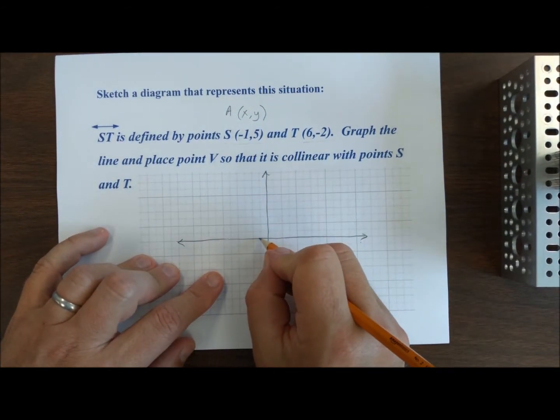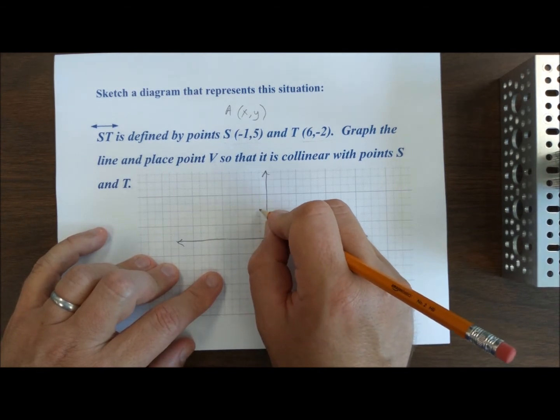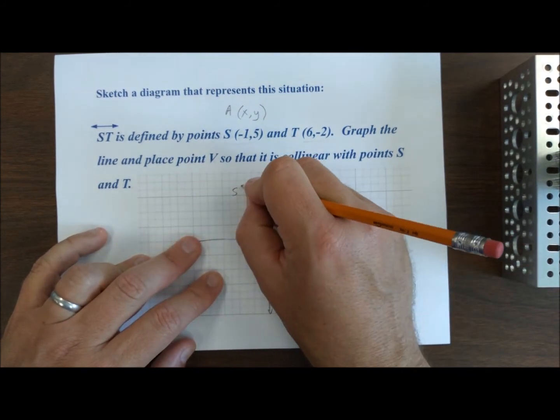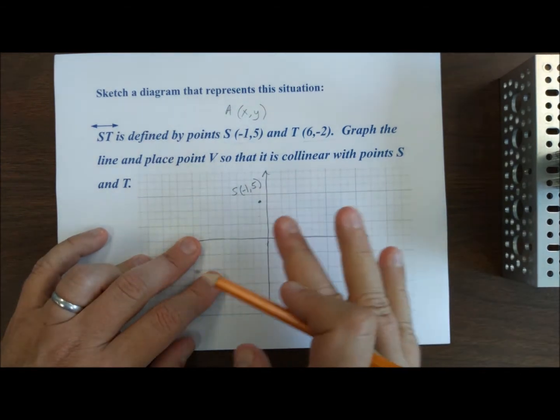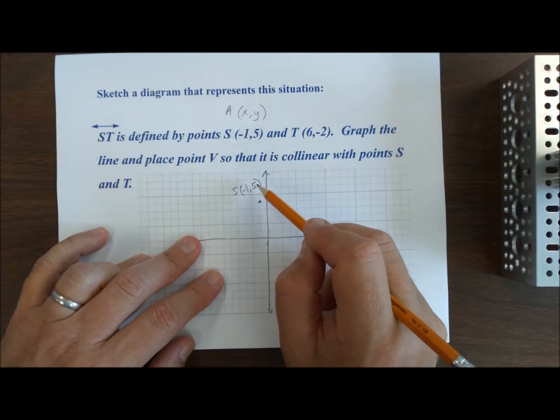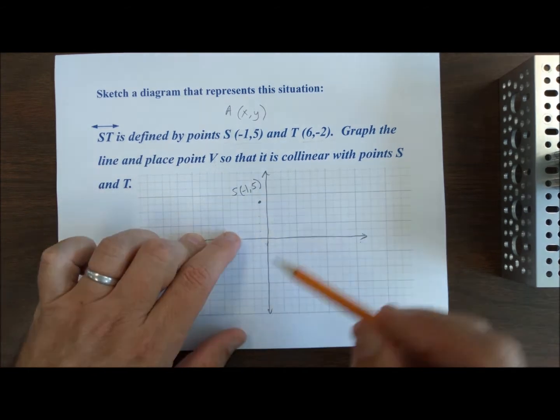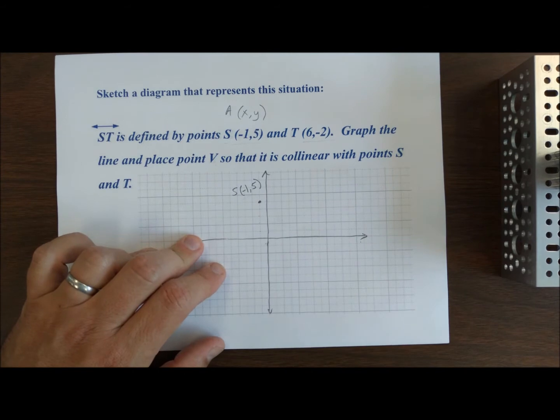That's -1 in the x direction, up 5 in the y direction. 1, 2, 3, 4, 5. Okay, so there's point S. And I recommend for the rest of this class, we're going to be doing a lot of this. It's really helpful to add the coordinates to the sketch because you may end up doing some algebra with them, calculating slopes and stuff. So put the coordinates right on there.